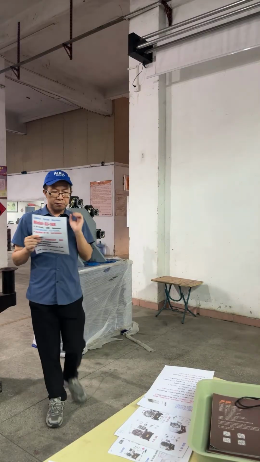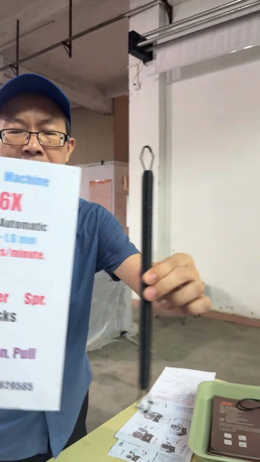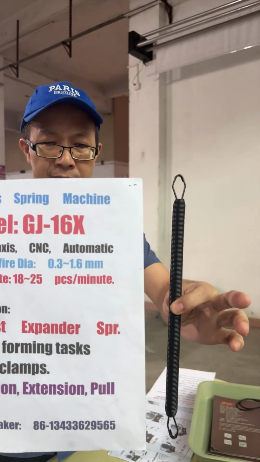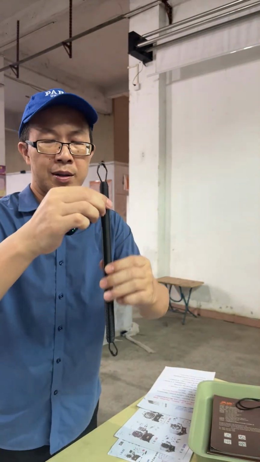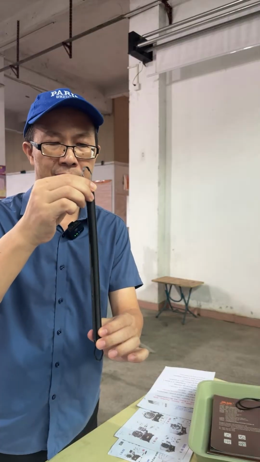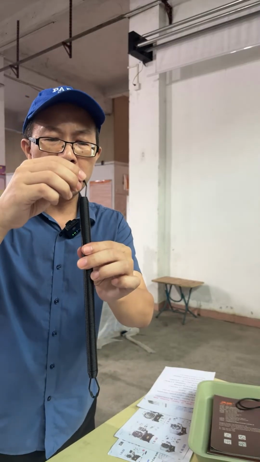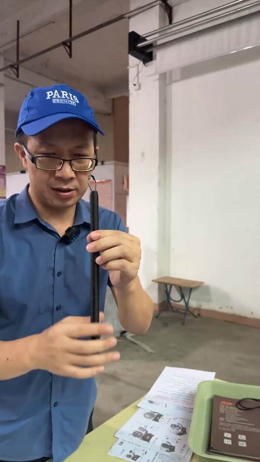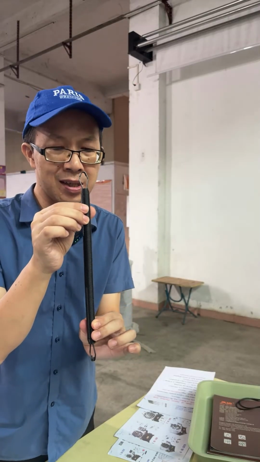So, this one is an example of an extension spring like this, and this is the specification, key parameters. A tight coil extension spring, and the full set with additional hook. One machine will make at least about 10 to 12 pieces per minute.